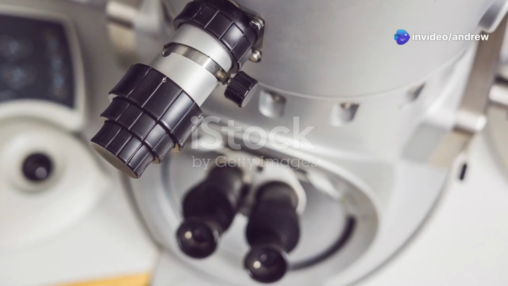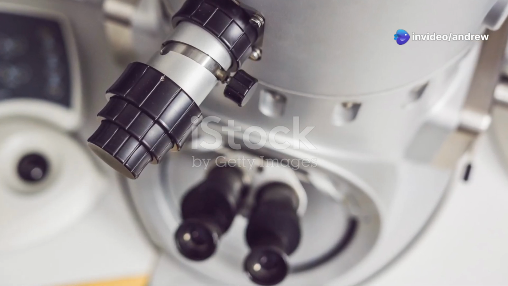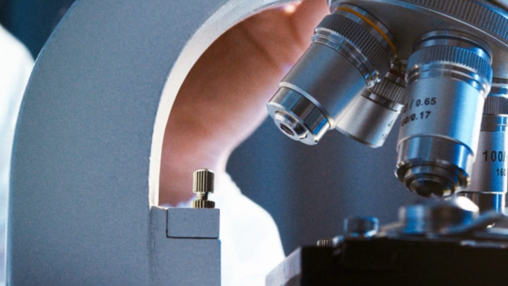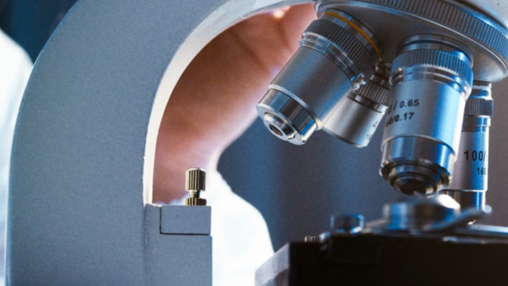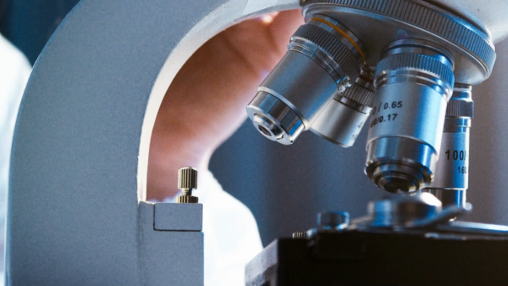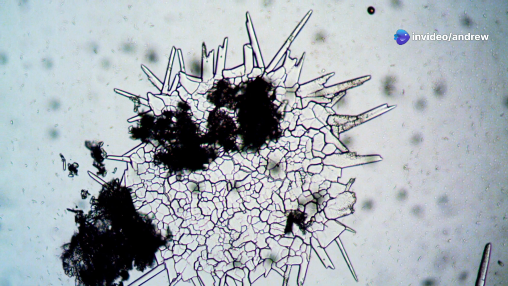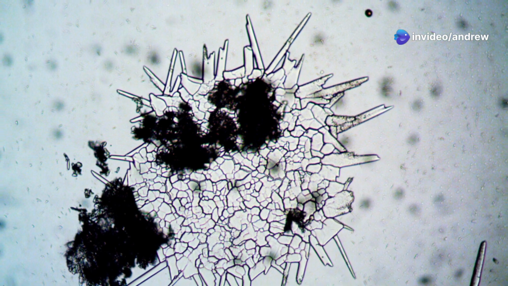Comparing the microscopic titans: TEM versus SEM versus REM. While TEM, SEM, and REM all employ electrons to investigate materials, they each offer unique capabilities and are suited for specific applications. Here's a comparison. TEM strengths: high-resolution imaging of internal structures, capable of atomic scale resolution.